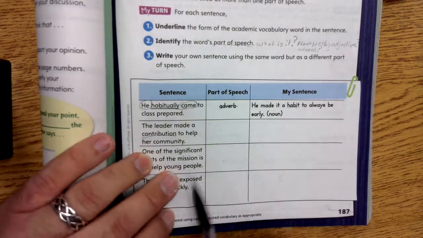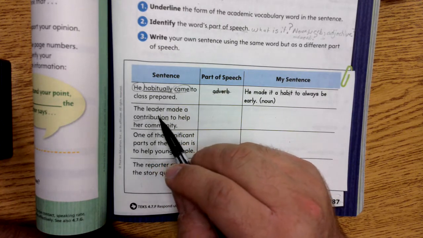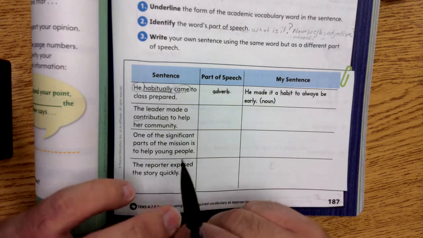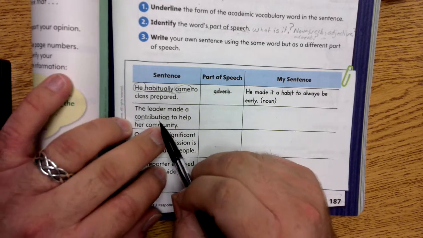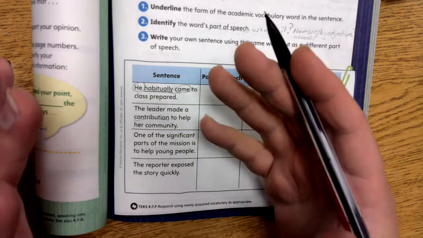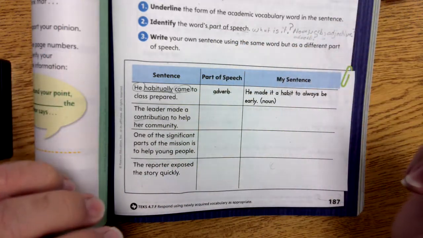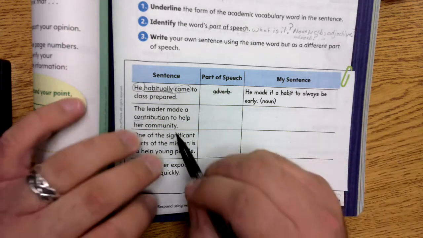So, let's look in here. Now, I'm recognizing a word in here that we've seen, but we haven't totally talked about. And that word would be contribution. Now, I know that we have seen the word contribute in the past, but we haven't seen contribution.